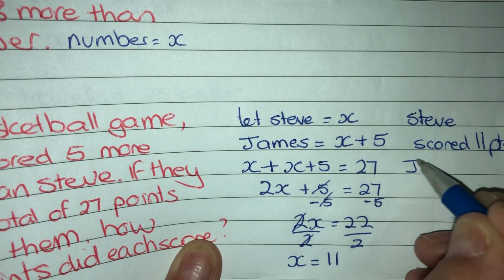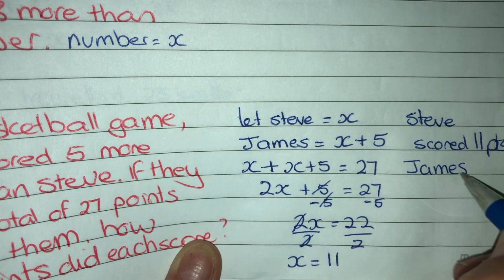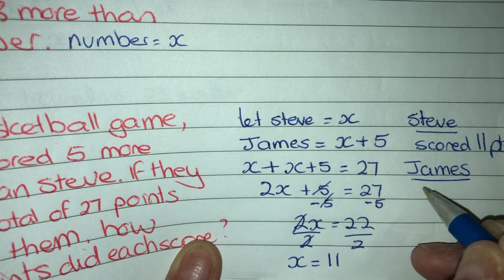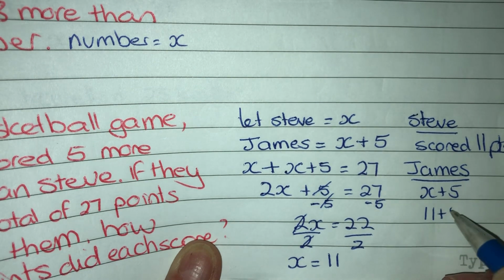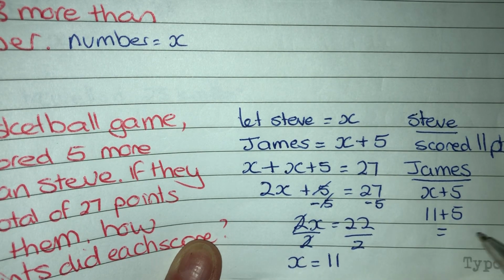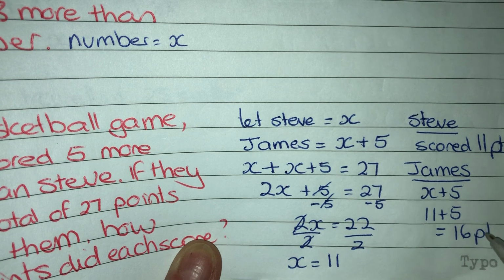And James, remembering James, what's his equation? His equation is X plus 5. So James must have scored 11 plus 5. So he scored 16 points.